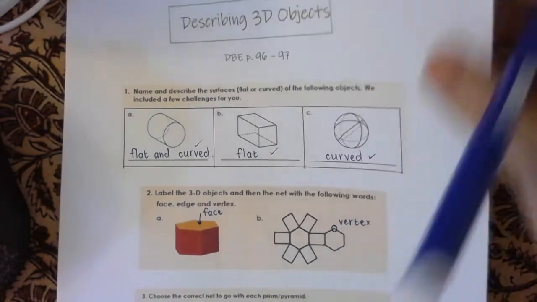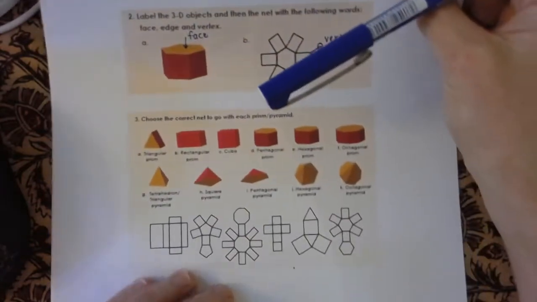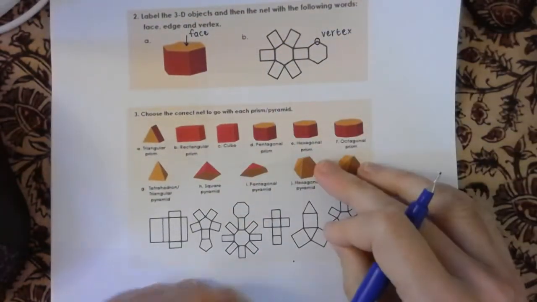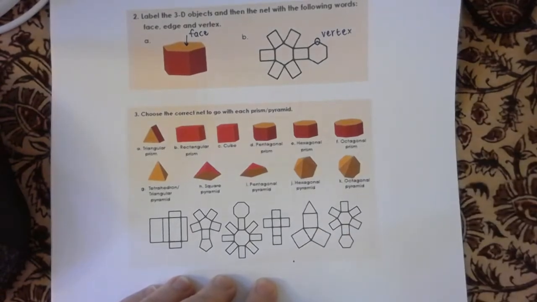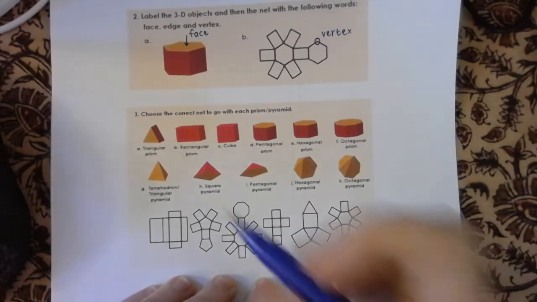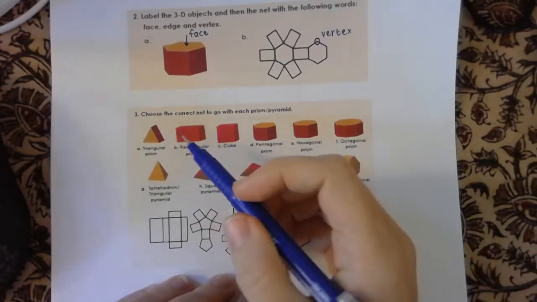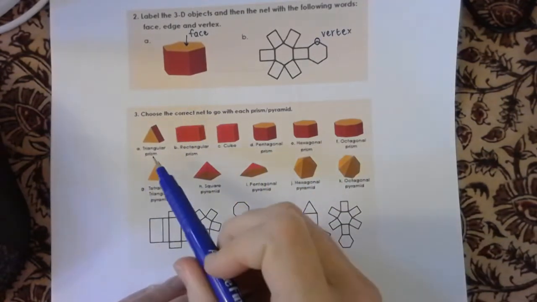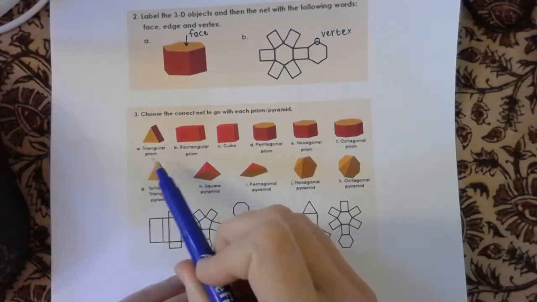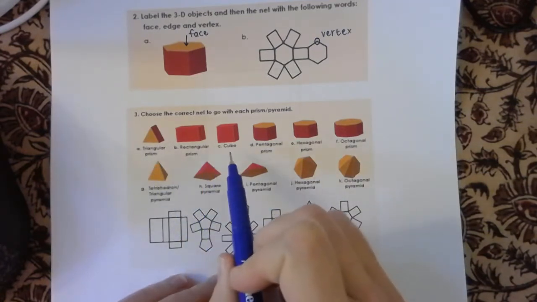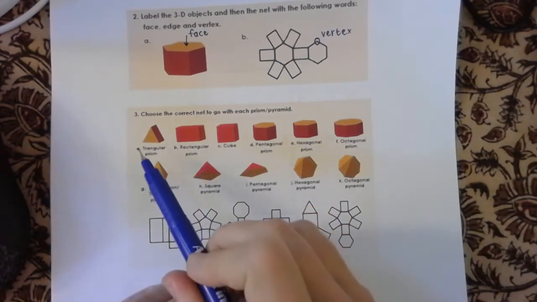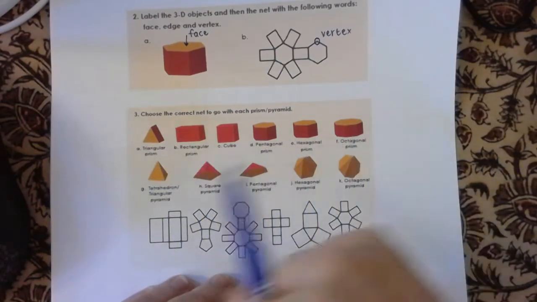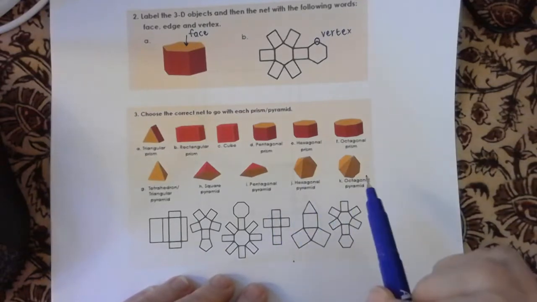Then the next question, number 3. Here you have the different 3D objects. It's a little bit unclear, I'm just going to focus again. You must look at page 96 and you will see the different names. The first one is triangular prism, then the next one is rectangular prism, and then you've got C, you've got a cube. They are labeled according to letters. This is A, B, C, D, E, F, G, H, I, J, and K.